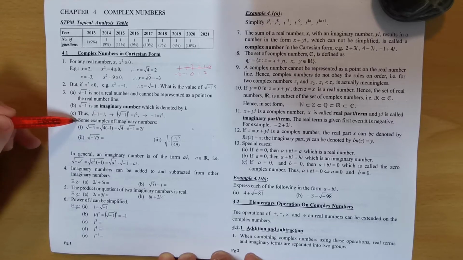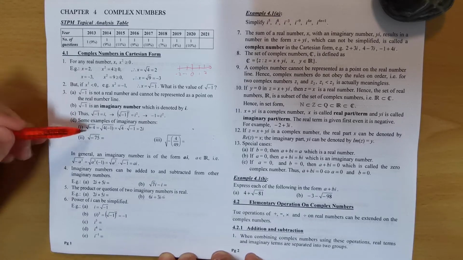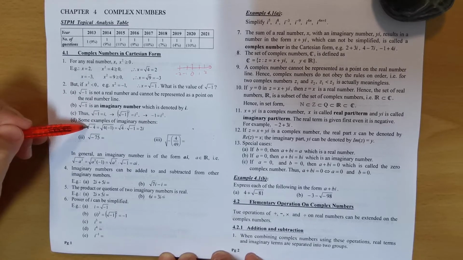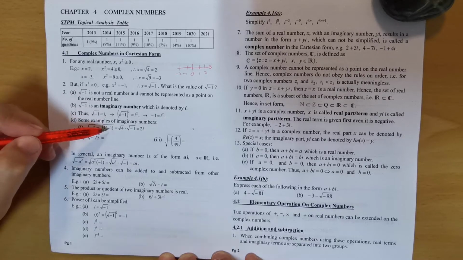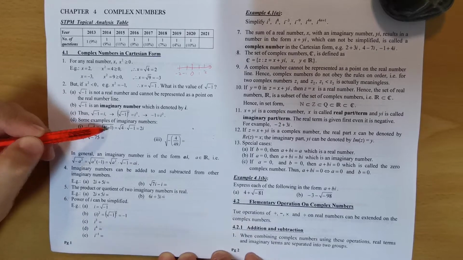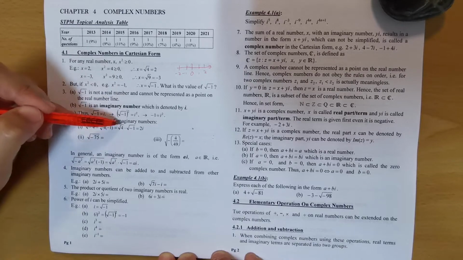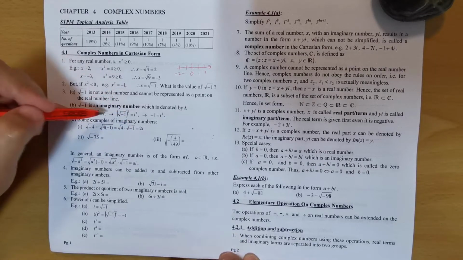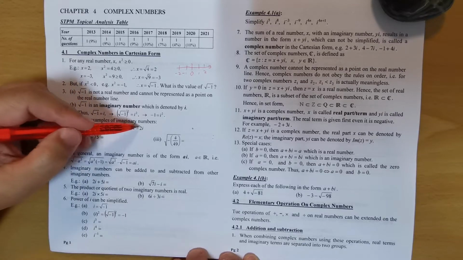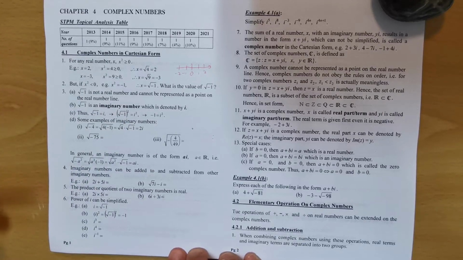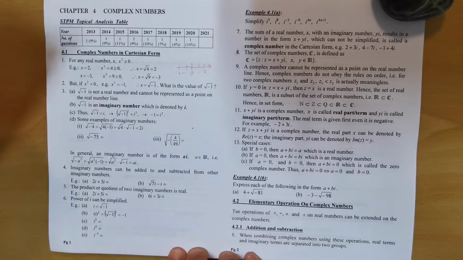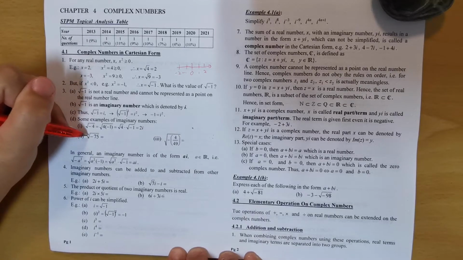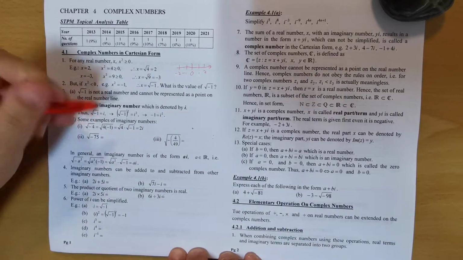Some other examples of imaginary numbers. For example, square root of negative 4. I can write it as 4 multiplied by negative 1, so I can split this into square root of 4 multiplied with square root of negative 1. Square root of 4 is 2, so 2i. This is how we simplify it. Another example: negative square root of negative 75.